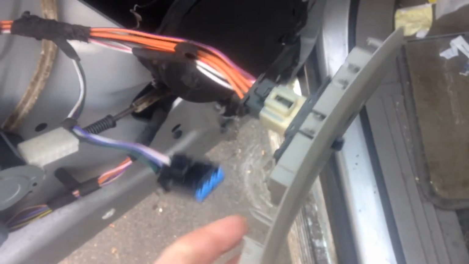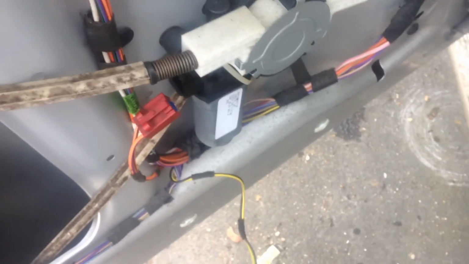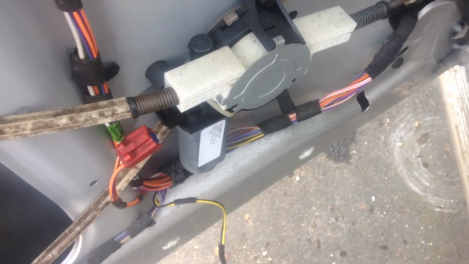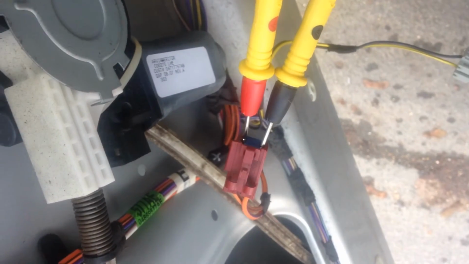Okay, I've replaced the switch section to the switch wires, and the motor is still connected. So I'm now going to stick my probes into the output into the motor to see if there's any power going through to the switch from the switch. Okay, I've got my two probes into the motor wiring. I don't know which way around it goes really.